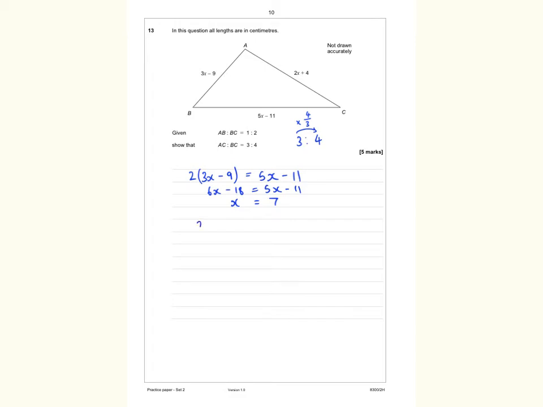So 2 times 7 add 4, that will give me 14 add 4, which is 18. And the length BC, the other one that I need, is going to be 5 times 7 take away 11. 5 times 7 is 35, take away 11 is 24. So this was AC and this was BC.